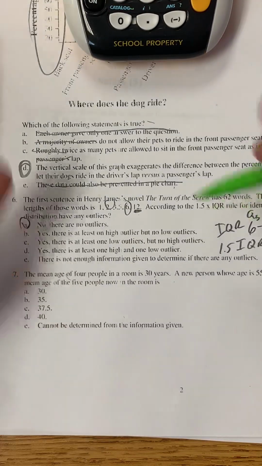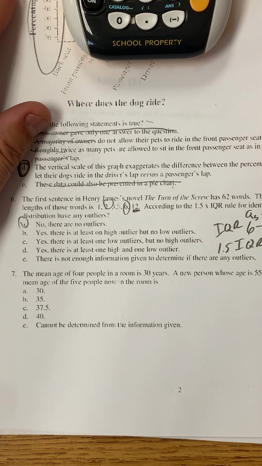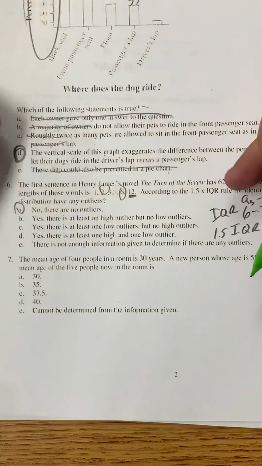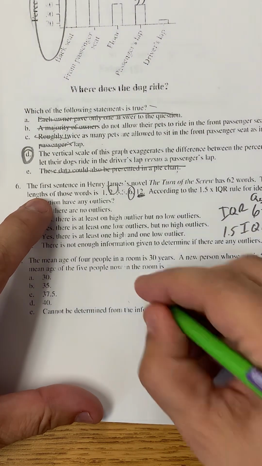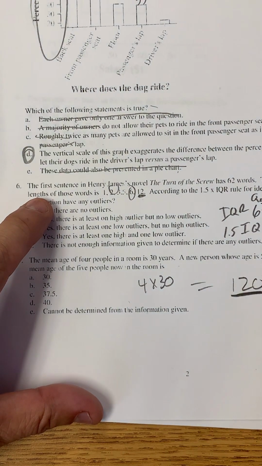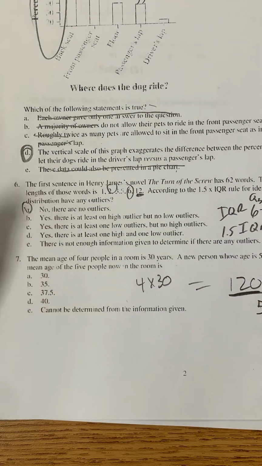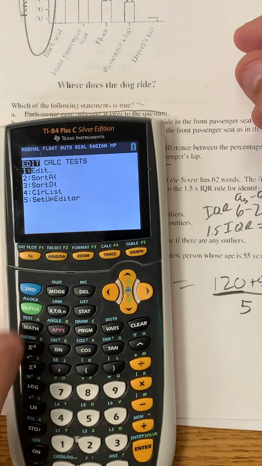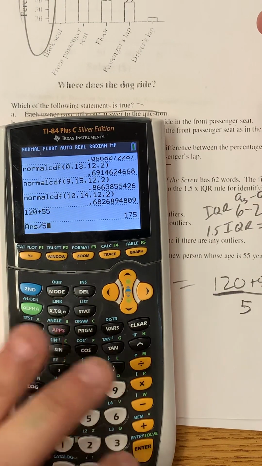All right, the mean age of 4 people in a room is 30. If a new person whose age is 55 enters the room, what's the new mean? All right, so I don't know how old the people are, but I do know that 4 times 30 equals 120. I do know their ages add up to 120. Then I'm going to add a 55-year-old, and instead of dividing by 4, I'll divide by 5. And this is one where, to me, this is so obvious. I just don't understand how anybody couldn't get it.